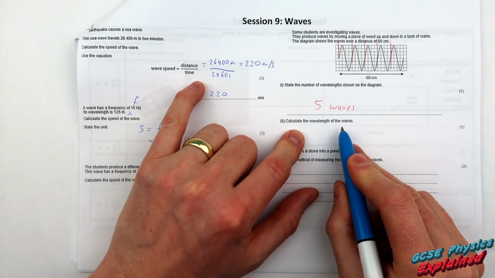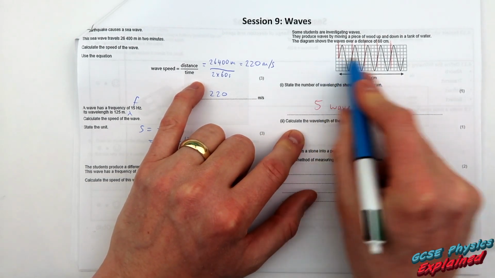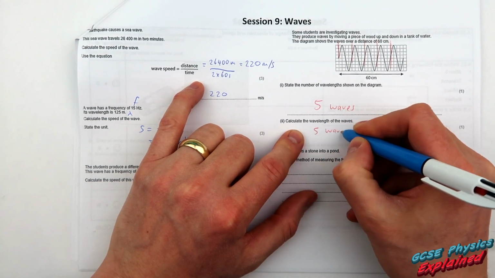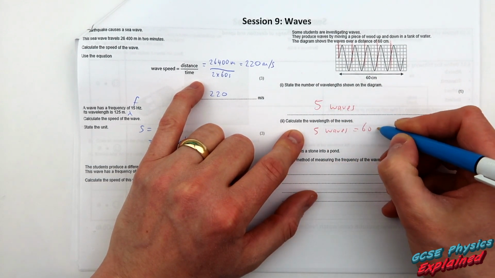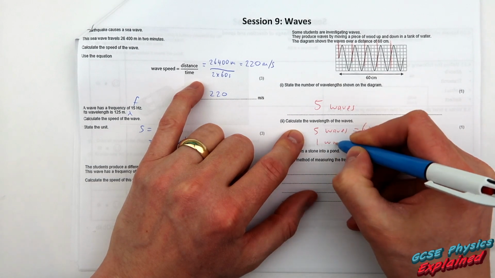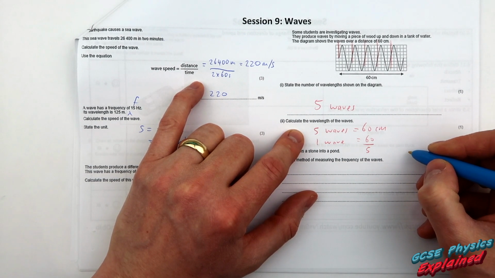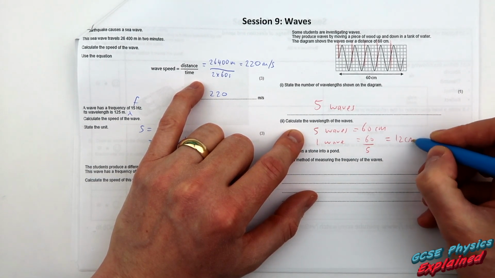Calculate the wavelength of the waves. Right, 5 waves is 60 centimeters. 5 waves equals 60 centimeters. So 1 wave would equal 60 divided by 5, which is 12 centimeters.